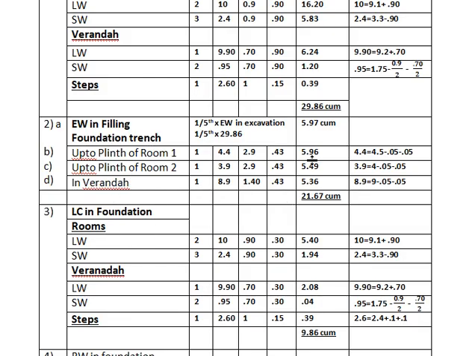So we will add them together, we will get the total quantity of 21.67 cubes. Sorry, it's here. Now talking about the step, how we will calculate the lime concrete in step. Again, the number is 2.60. You know now how 2.60 we take the length, width is 1, again it is 0.15, you will get the quantity 0.39. Add them all, you will get the total lime concrete in foundation, that is 9.86 cube.